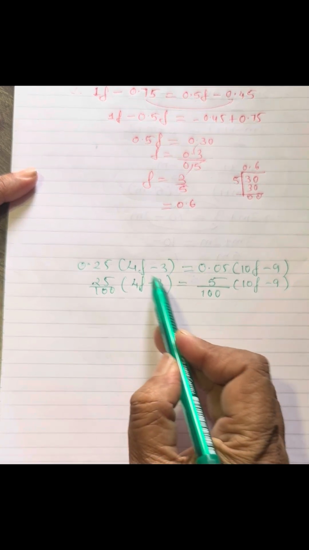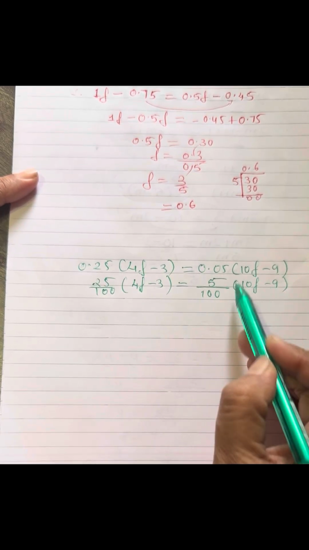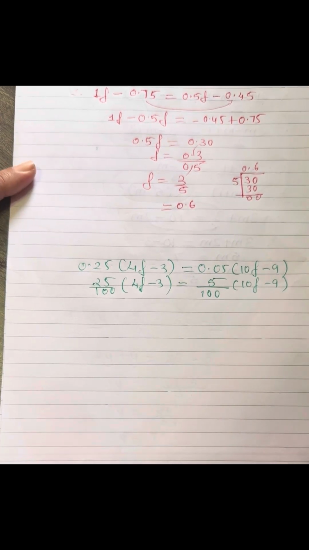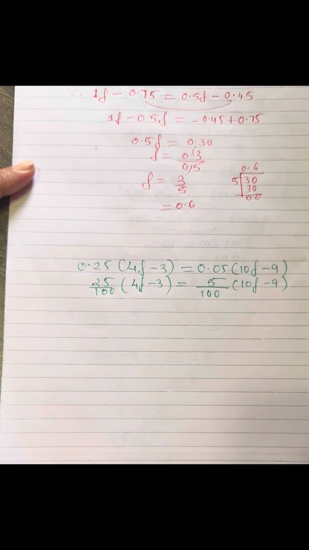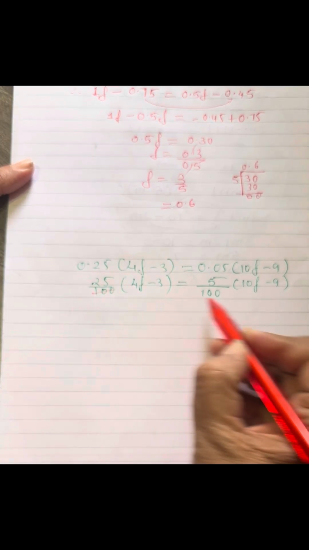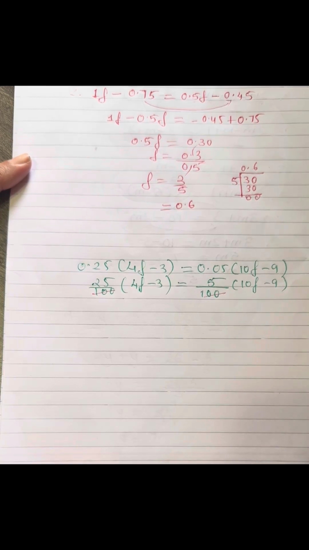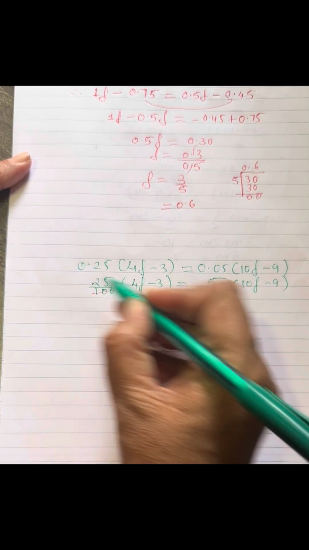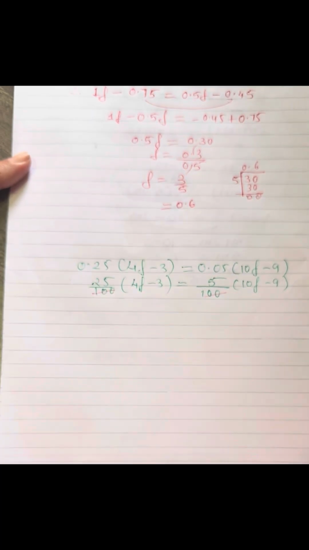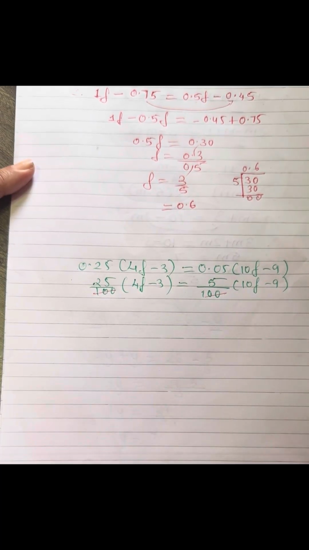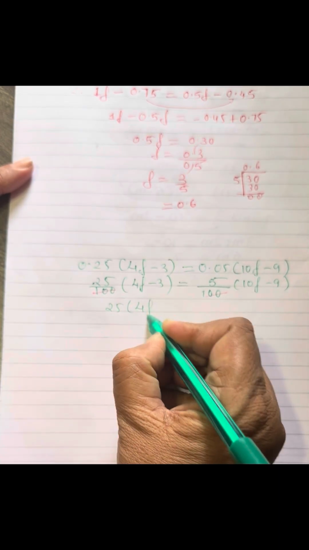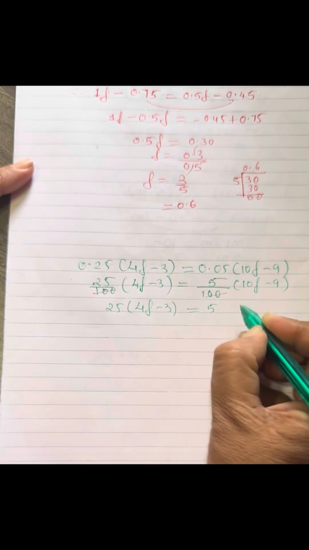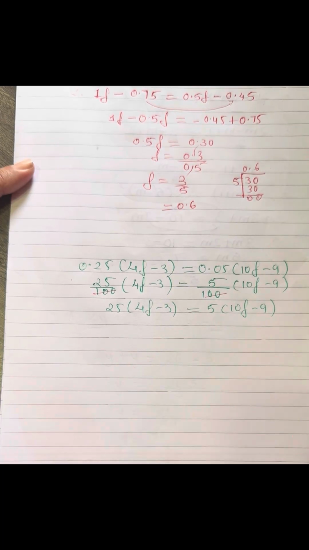Now you can see that this is one term, this is also one term, and the denominator is 100. So when the denominator is the same and there is a single term on both sides, you can strike off these denominators. This 100 and 100 can be struck off. Why can you strike off? Because if I take this 100 here, it will be in the numerator. So then you will be able to strike off 100, 100. So what is left is 25, 4f minus 3 is equal to 5, 10f minus 9. Now this becomes easy, right?